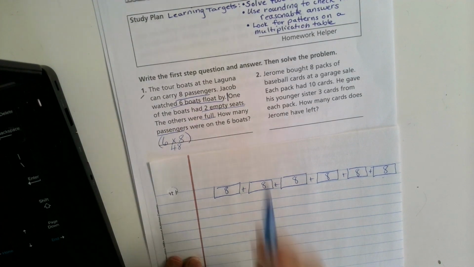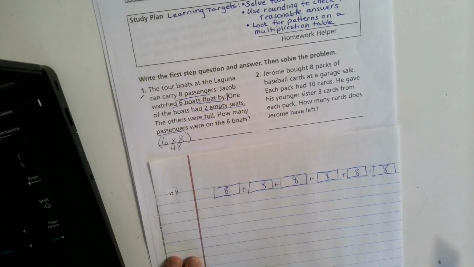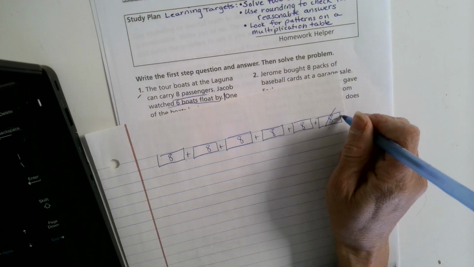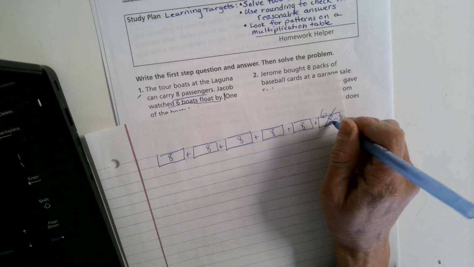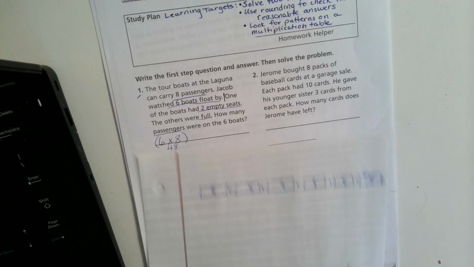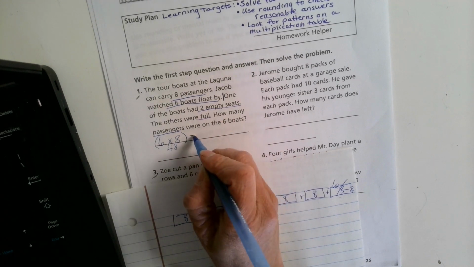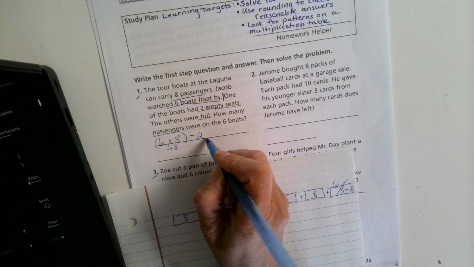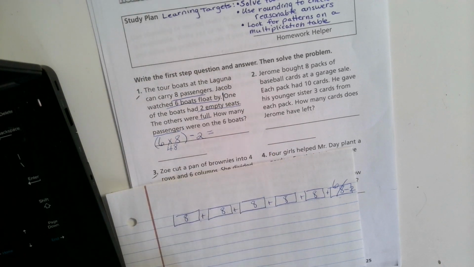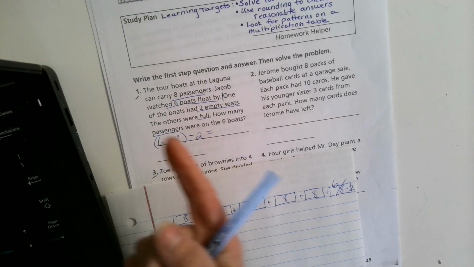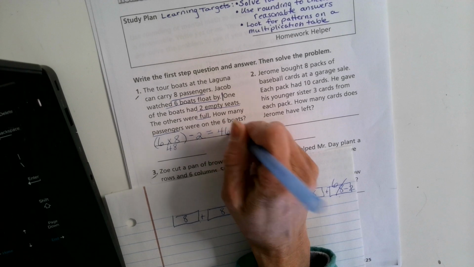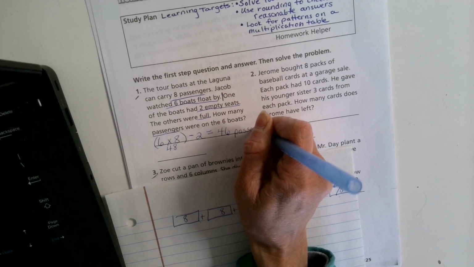Now the second step says one of the boats had 2 empty seats. So all of these boats had 8, but this one has minus 2, right? It has 2 empty seats. So 8 minus 2, that would be 6 on this one. So it's going to look a little different. I know the total was 48. If I'm thinking 2 of those are empty, I'm going to take those 2 away to see how many passengers are on the 6 boats. So now I know 6 times 8 is 48. Take 2 away from 48, 47, 46. That gives me 46 passengers.